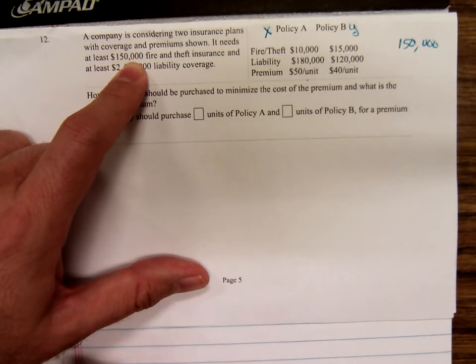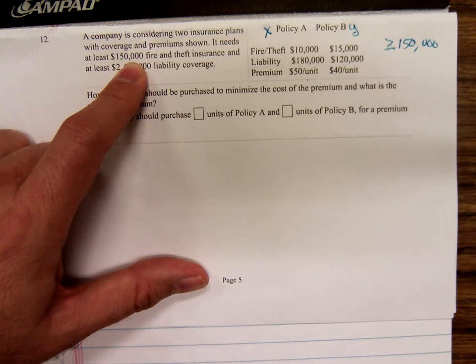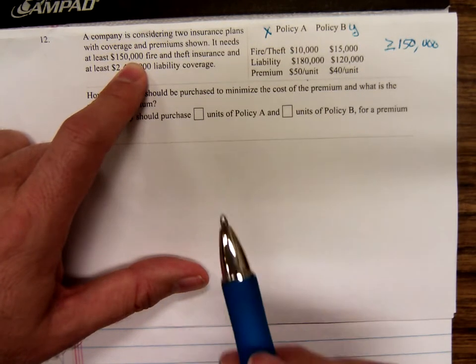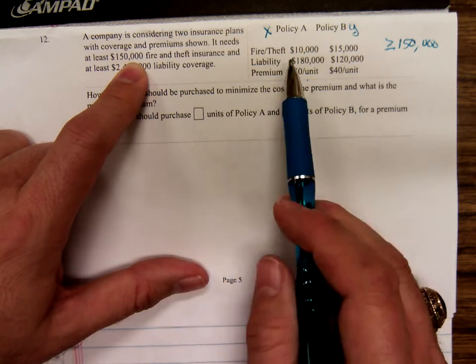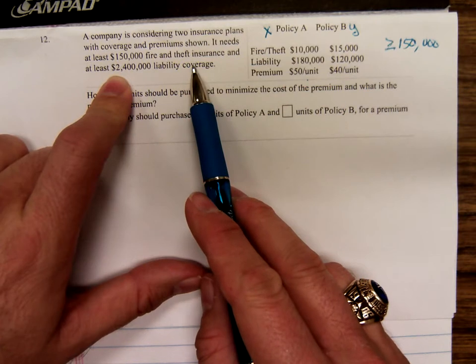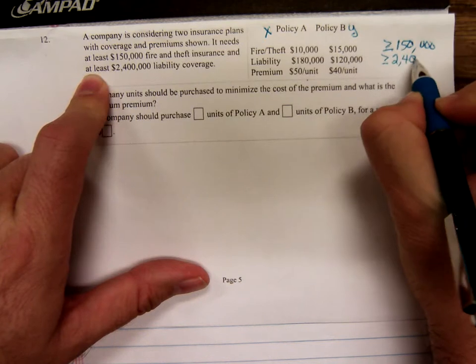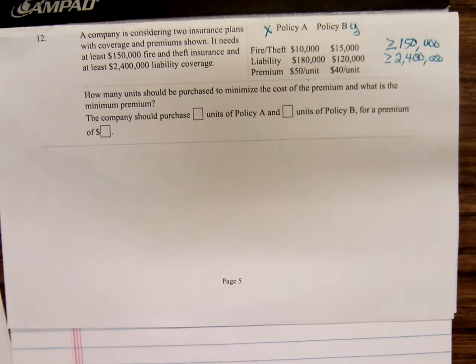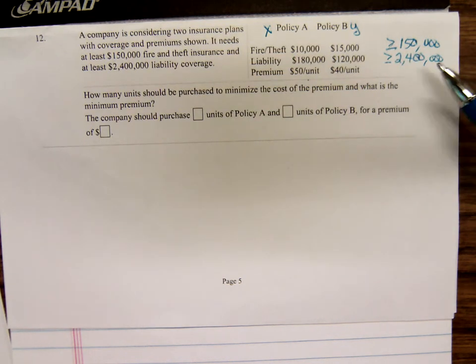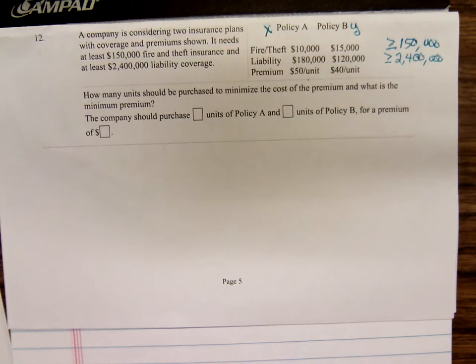Well, at least means more, greater than or equal to $150,000. They need $2,400,000 liability coverage, and that's at least, so greater than or equal to $2.4 million. They want to get this coverage for as cheaply as possible. If in the process they wind up getting more than $150,000 in coverage, okay. More than $2.4 million in liability coverage, okay, as long as it's the cheapest way possible.